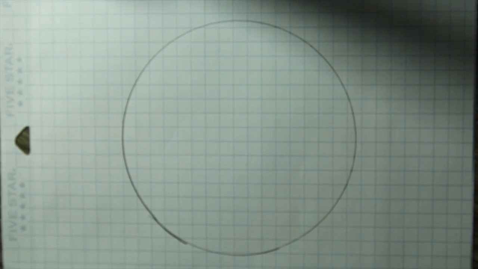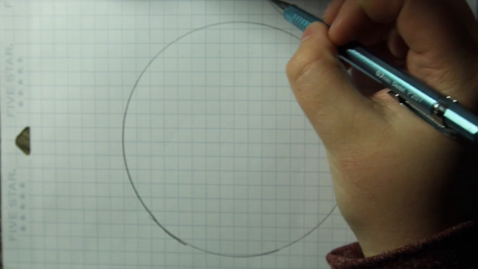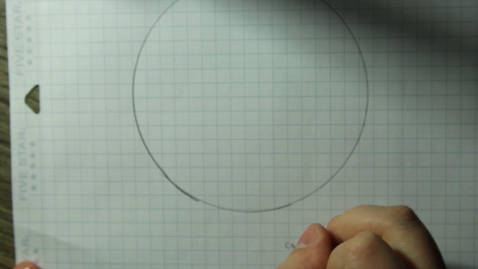Okay, now we're going into circles. So I have drawn my beautiful circle here that I traced. I'm not that talented. And then we're just going to jump into some key terms.